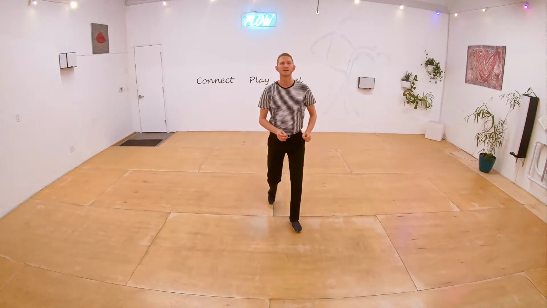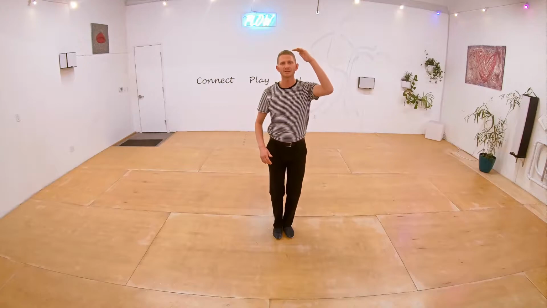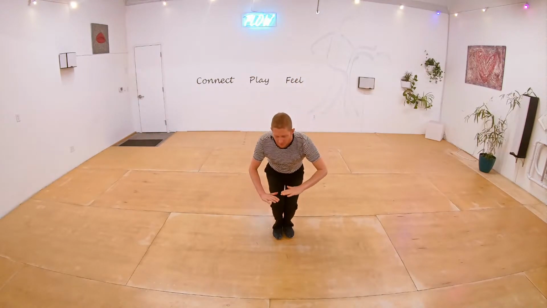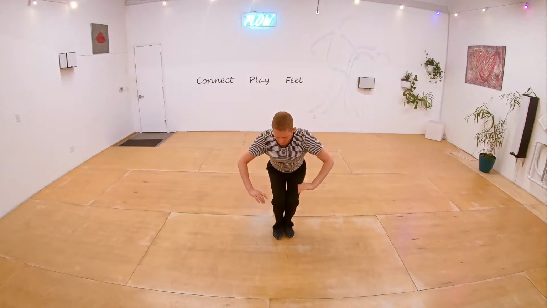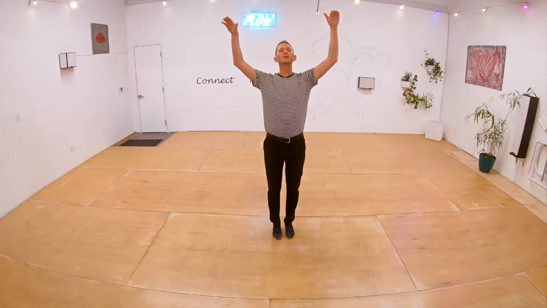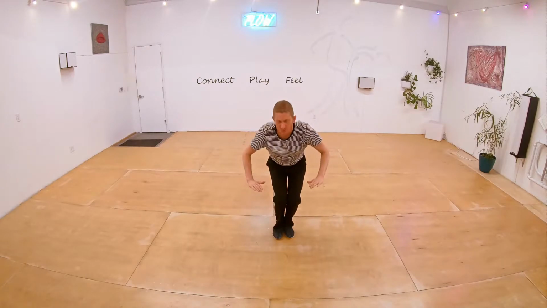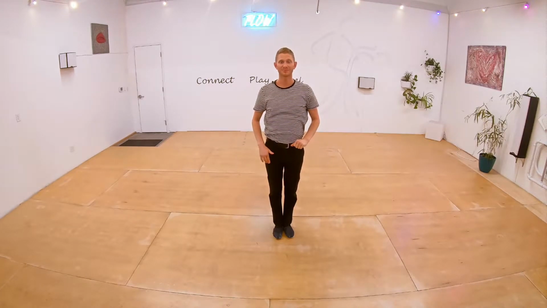Second element, vertical movement. We can move our axis, our spine, down, we can move it up. Okay? So we're going to have exercises to master our vertical movement.